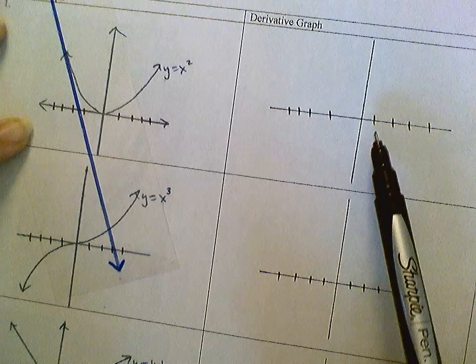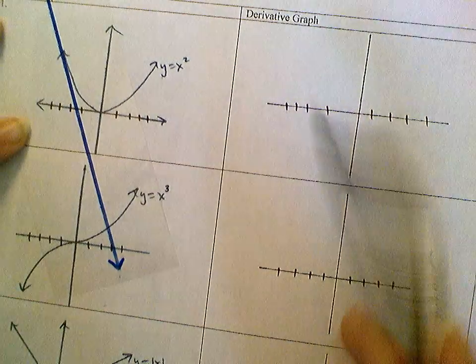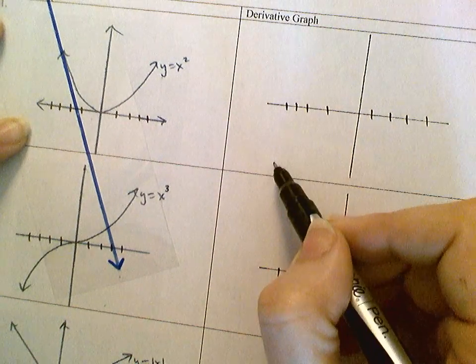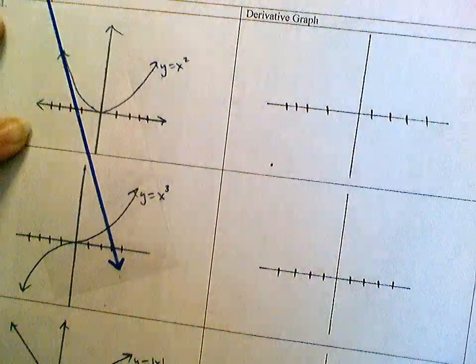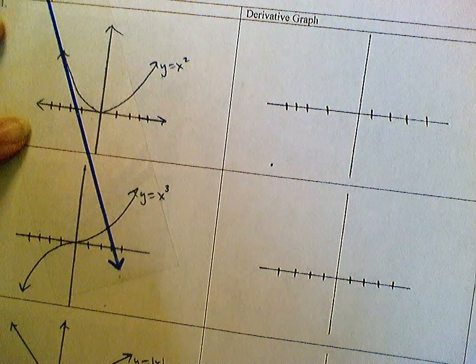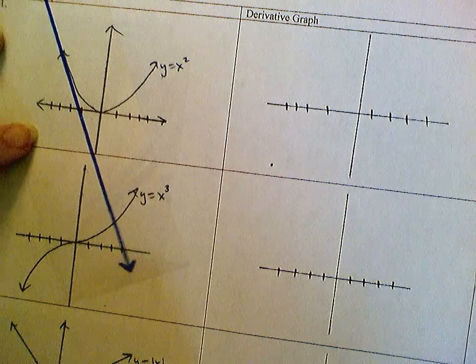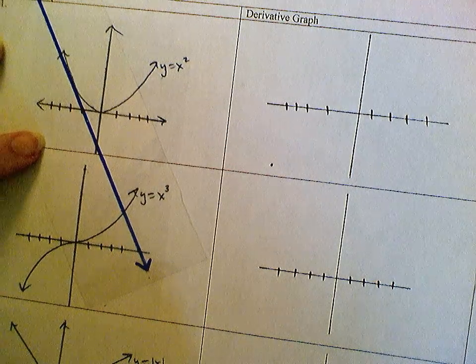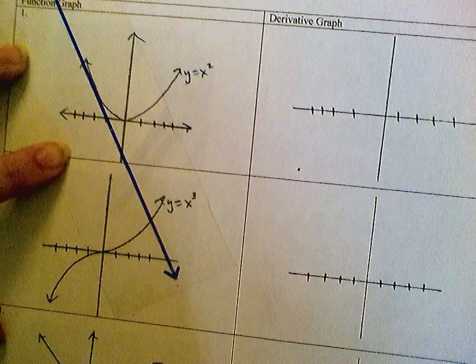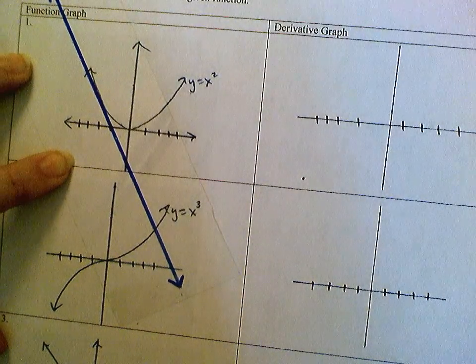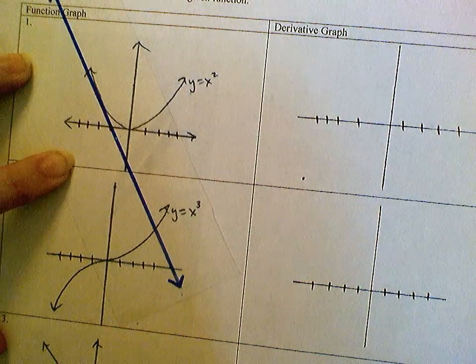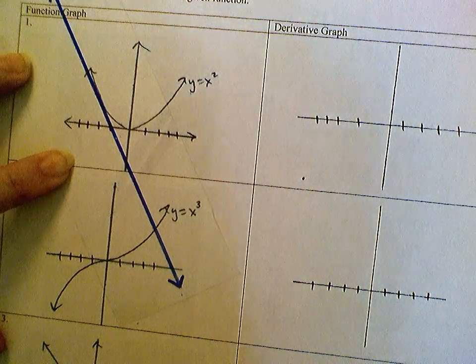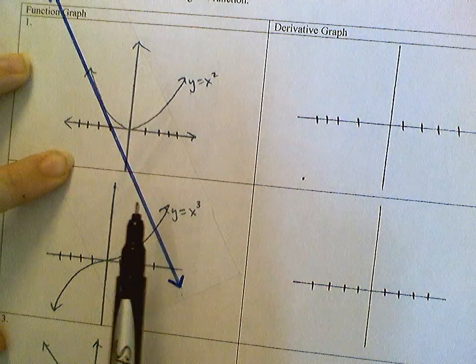So over here, at this x coordinate, I know I'm going to have a big negative number. Okay, now let's move along the graph. Let's look at this next tangent line. All right, it's not as steep, but it's still negative. It's not as steep, but it's still decreasing.